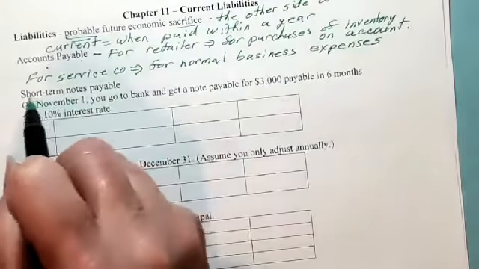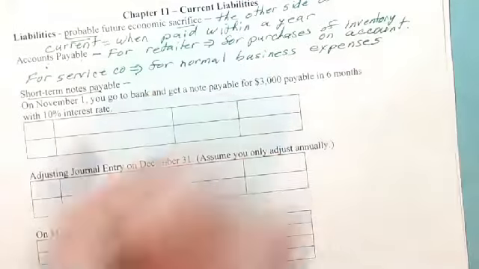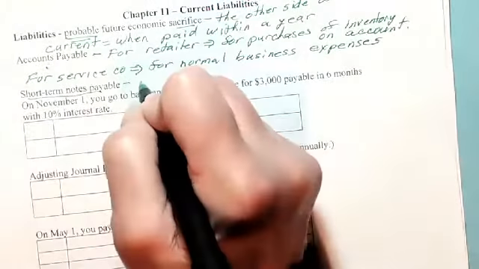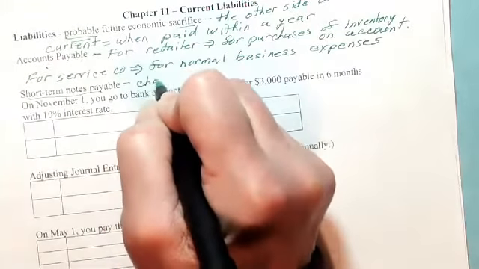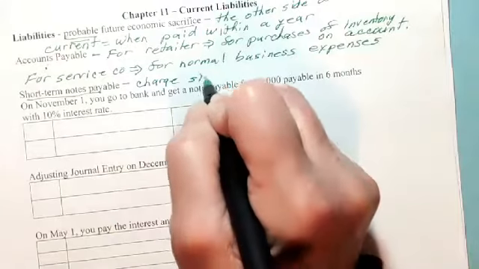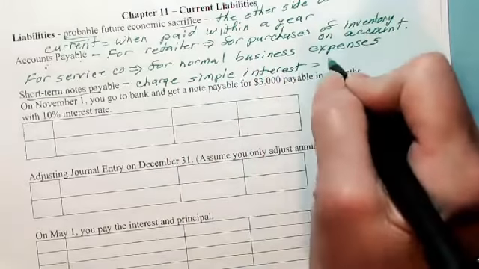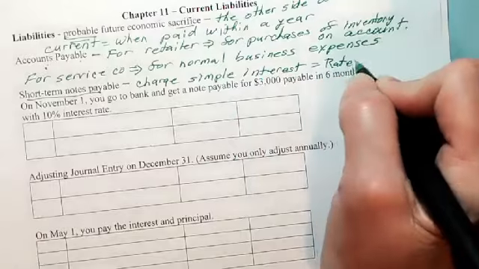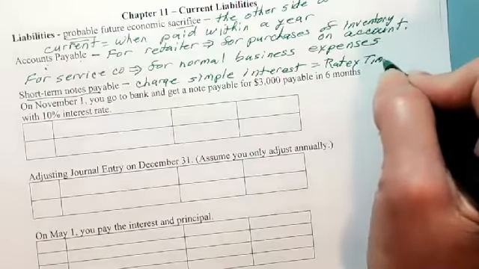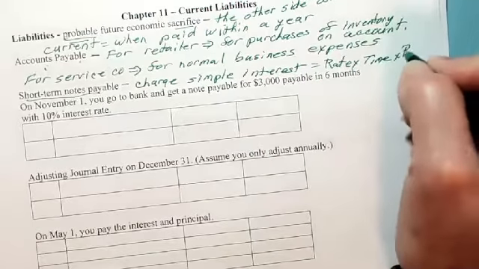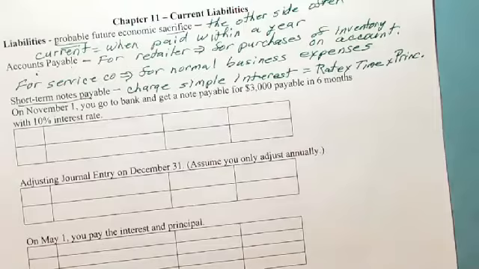Notes payable, just like we had with notes receivable, will charge simple interest. And so that's how we know they're not an accounts payable. And if you remember, that was rate times time times principal.